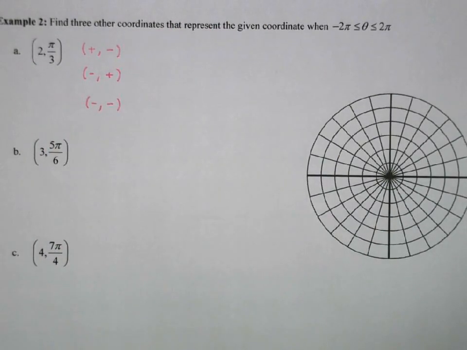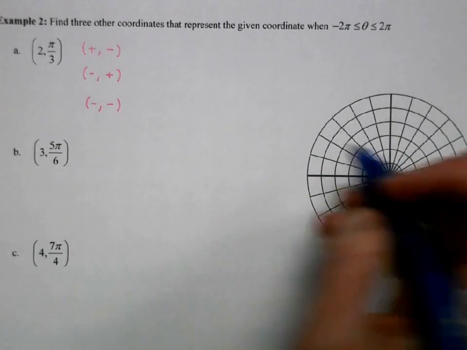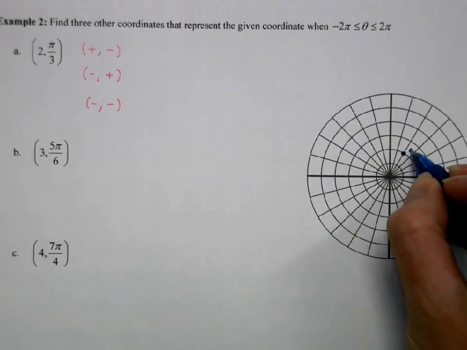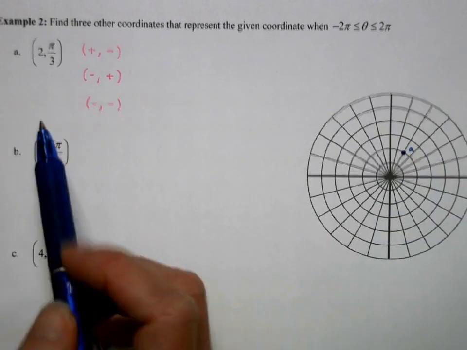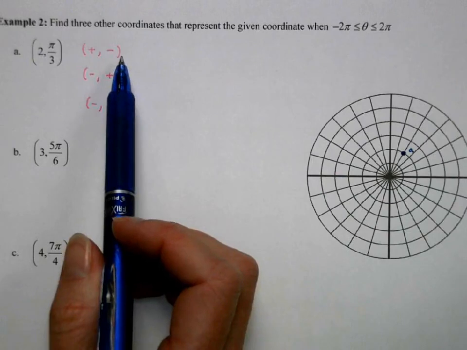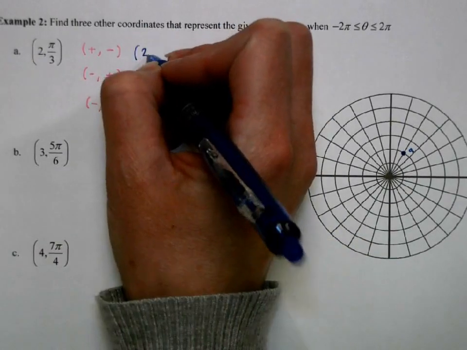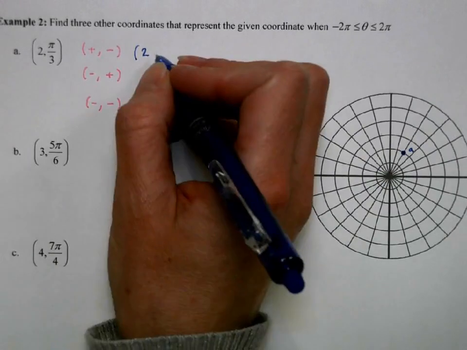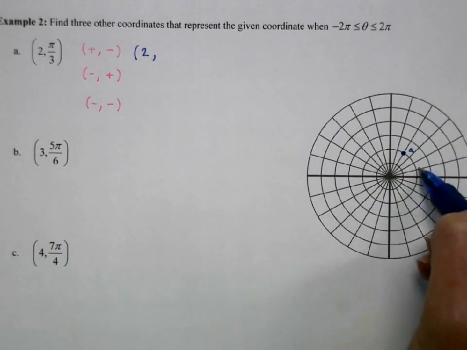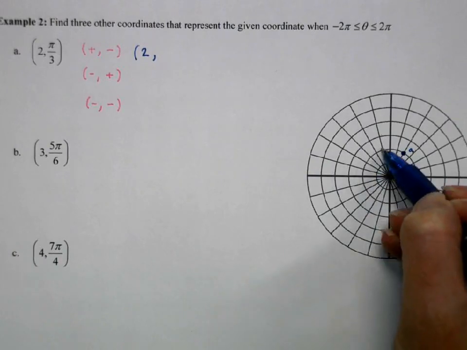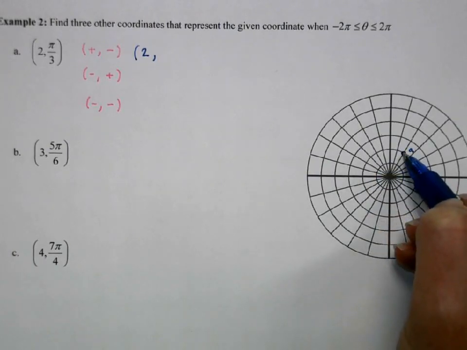It's helpful to have an idea of where our point is, so I'm going to go ahead and plot our first point at 2 pi over 3. Okay, so my first alternative coordinate form is positive, negative, which means my r must be positive 2. That distance isn't going to change. But rather than going to this point going counterclockwise, I'm going to go all the way along this long way, which is going to be equivalent to 5 pi over 3.